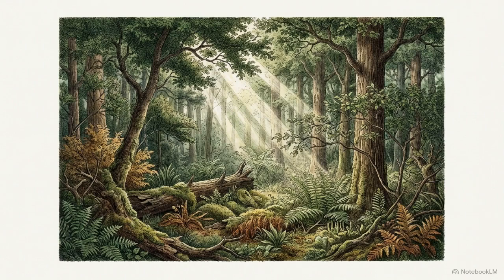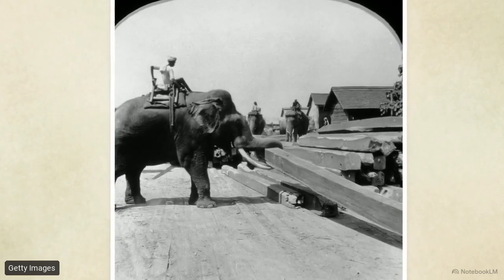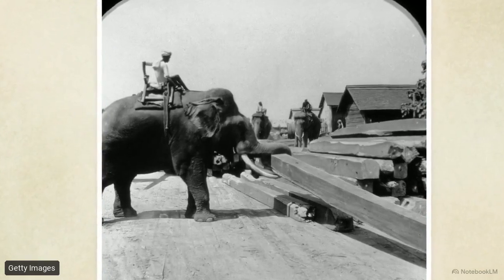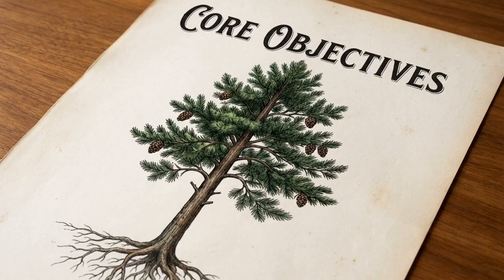Modern forestry is often perceived through the lens of conservation, but historically it is a centuries-old industrial discipline built on mass extraction and calculated management. In 1938, the forester Richard Heskay formalized the core of this discipline, silviculture, defining it as the science and art of producing and tending a forest.